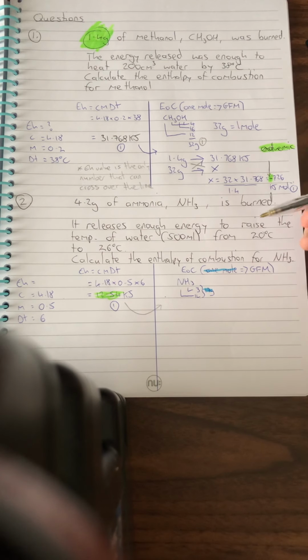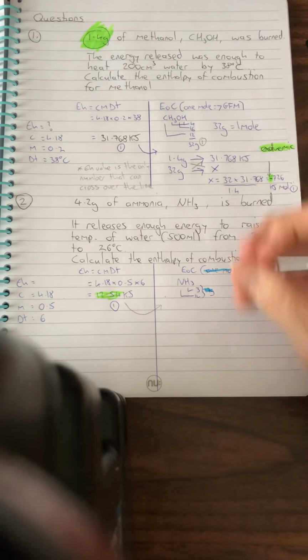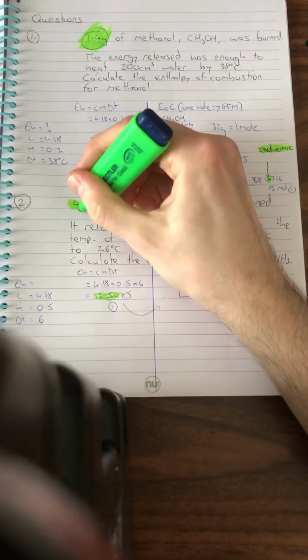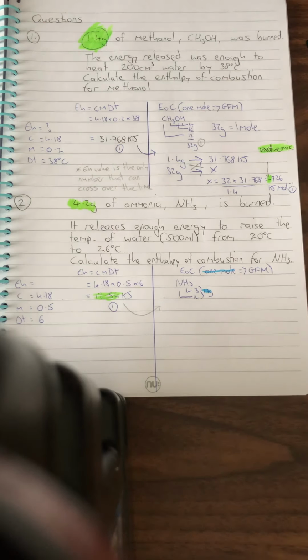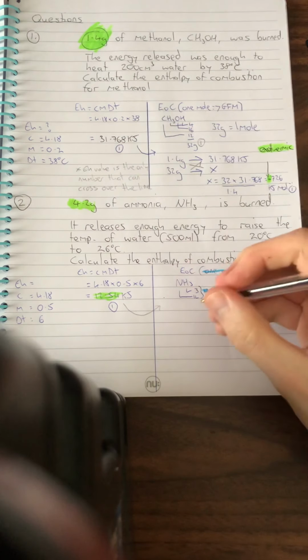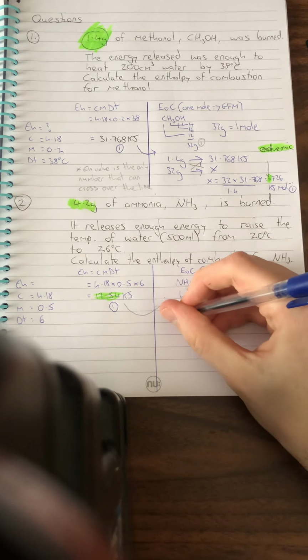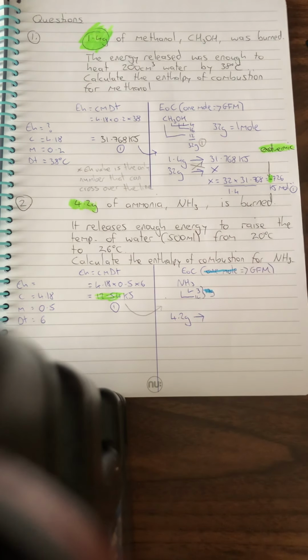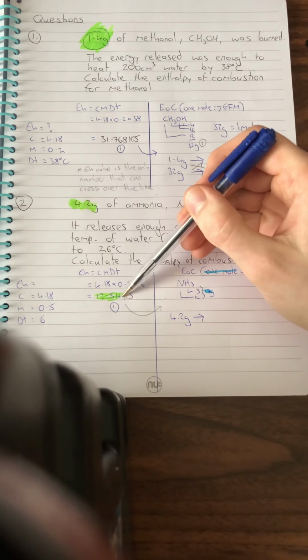Right, so how much ammonia did we have? Well, it's there in the question. 4.2 grams. How much energy did that give us? Well, what number have we crossed over? Here it is.